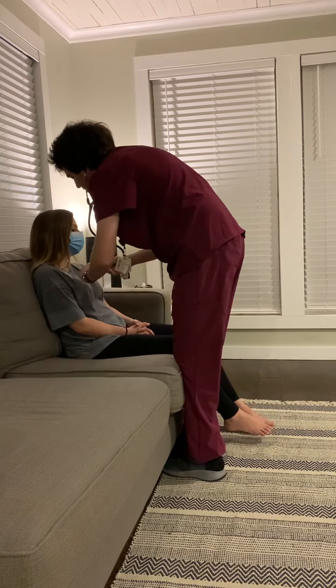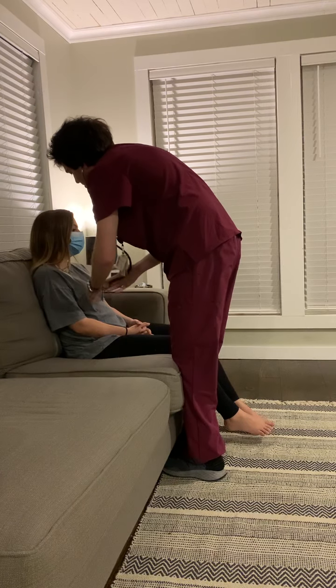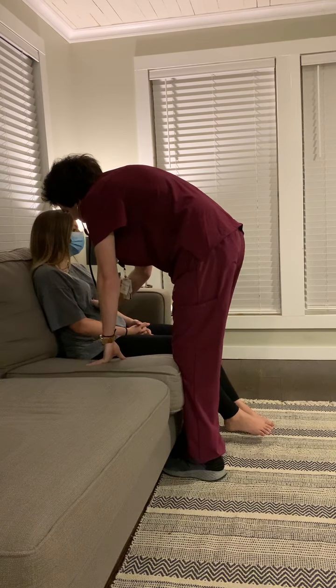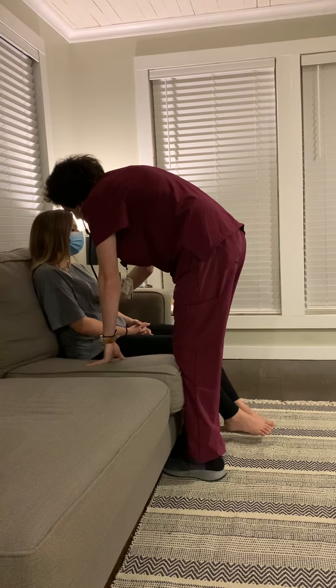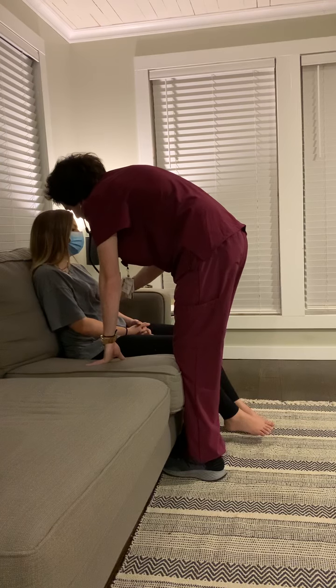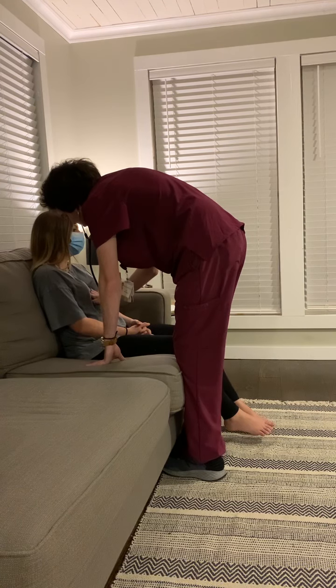Now I'm going to listen with the bell of my stethoscope and a backwards motion. That can really help you hear heart murmurs, things like that that are really hard to hear.